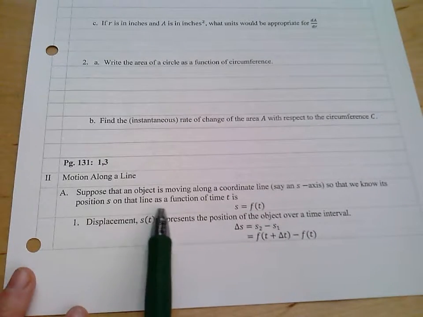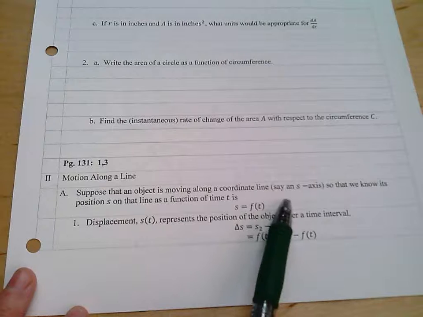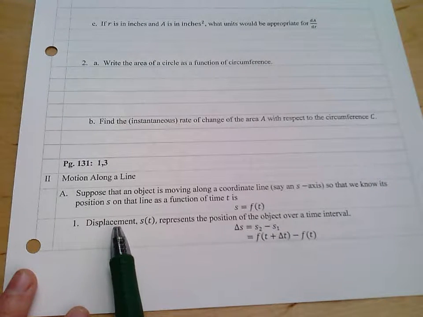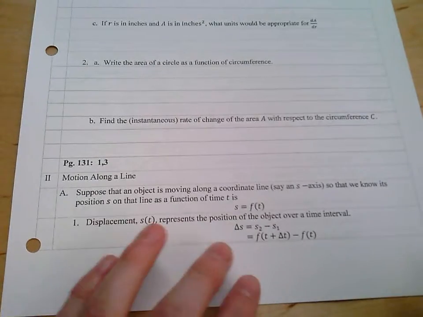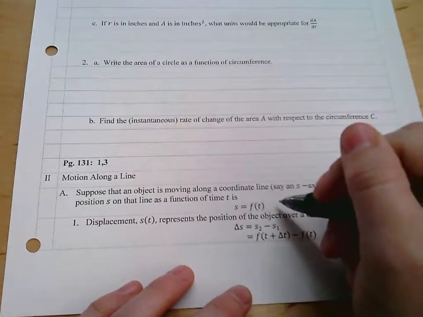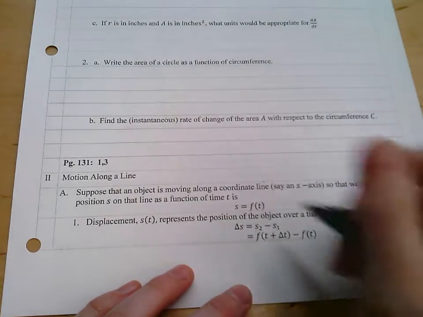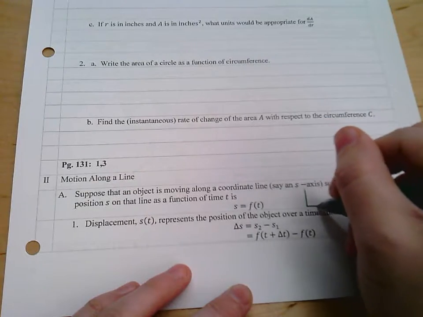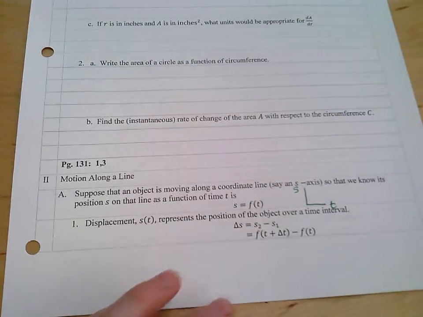Suppose that an object is moving along a coordinate line, say an s-axis, so that we know its position s on that line as a function of time t. So s is going to be our distance, and then we have a function of t. When we make a graph, we're going to have t here and s here. So s is our distance, t is our time.